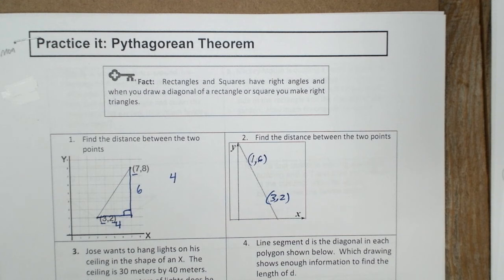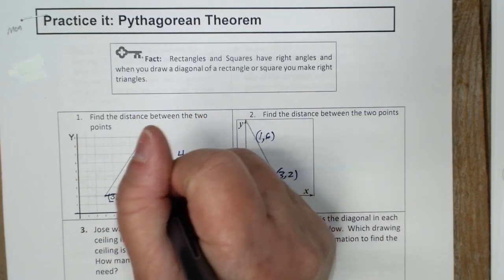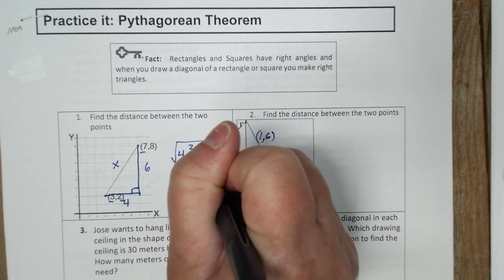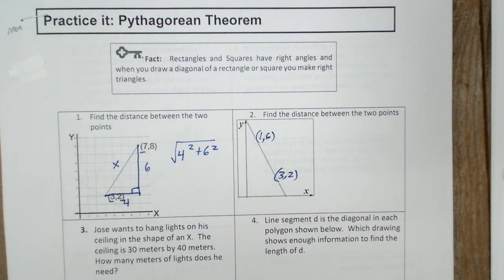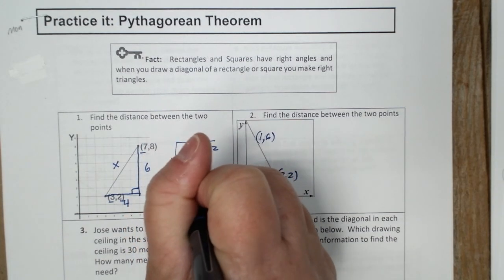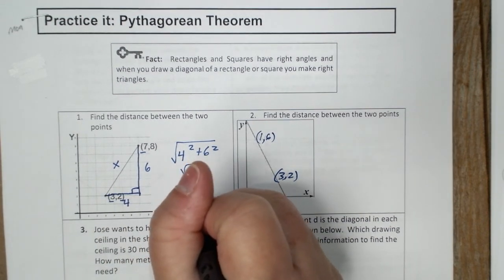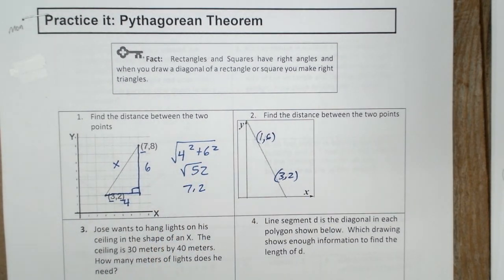So now, since I'm missing my hypotenuse, I'm going to be adding 4 squared plus 6 squared, and that's 16 plus 36, which is the square root of 52, and that's not a perfect square. The square root of 52 is 7.2. It's a long decimal, but I'm asking you to just truncate it to the tenth.